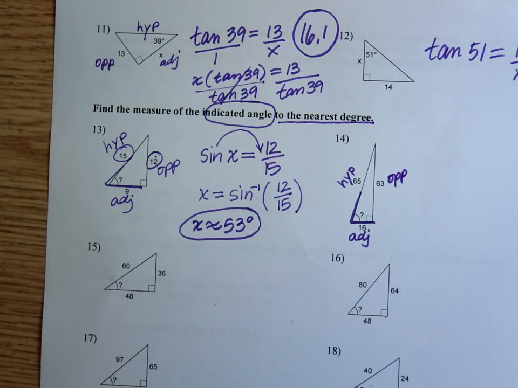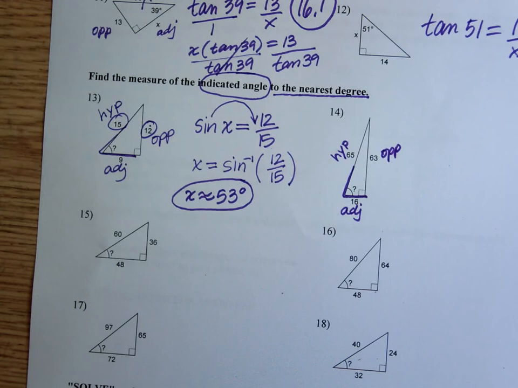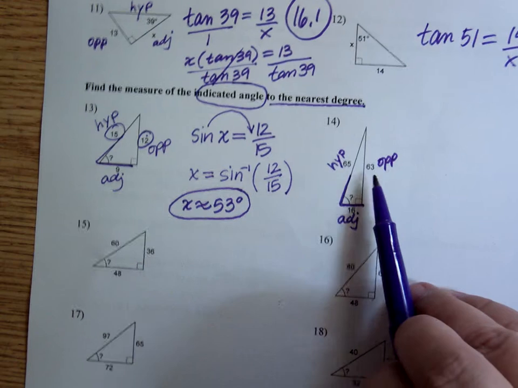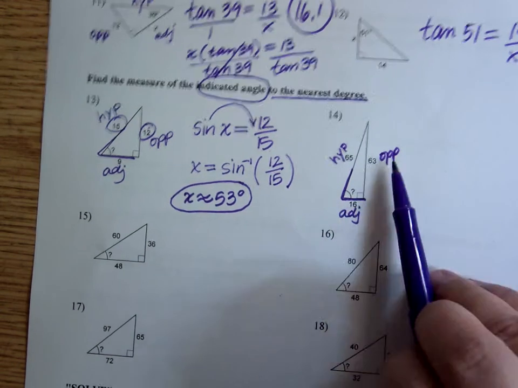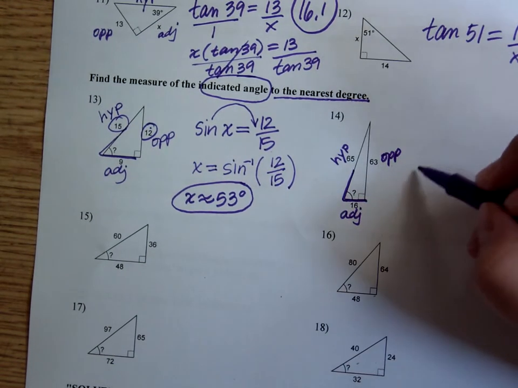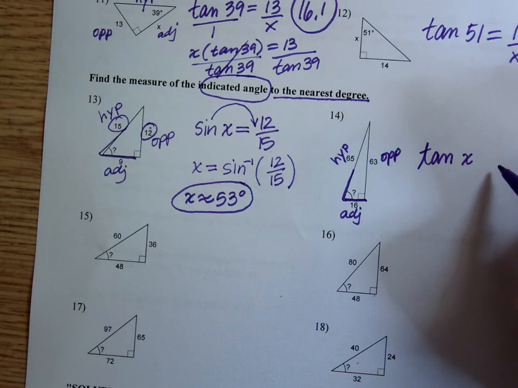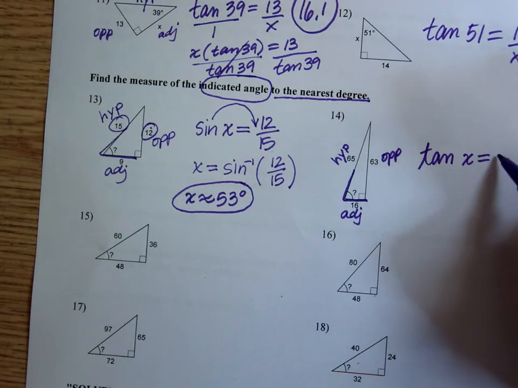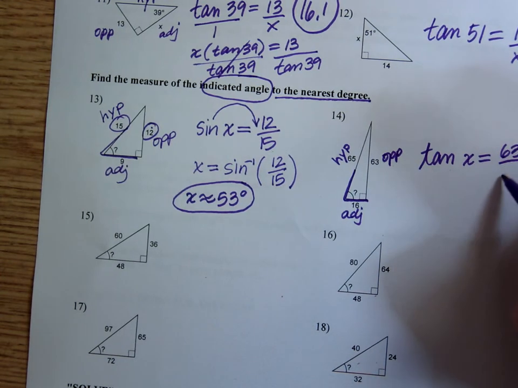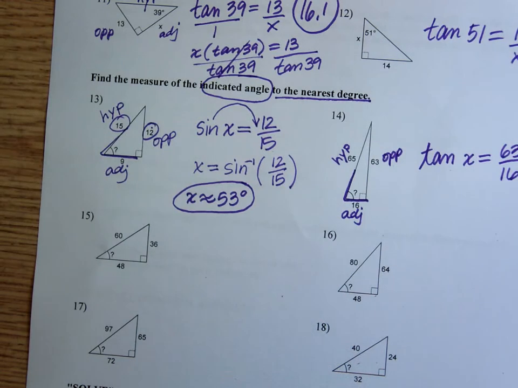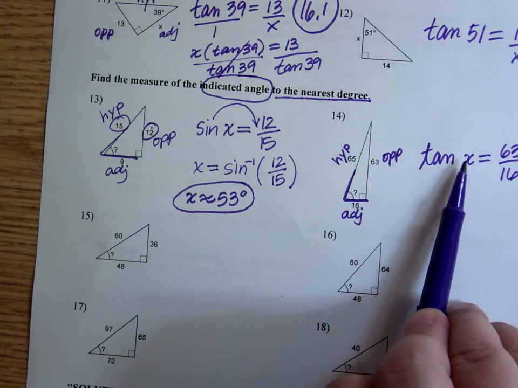So now that I know which side is which, I can use any trig ratio I want to, sine, cosine, or tangent. Let's say I wanted to use tangent. Then I would work with 63 and 16, opposite and adjacent. So I'd say tangent of my angle, which doesn't have a name, so I'm just going to call it x. Tangent of angle x equals opposite over adjacent. And I'm trying to separate the tan from the x.